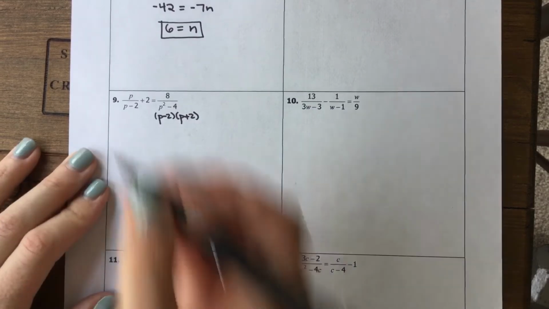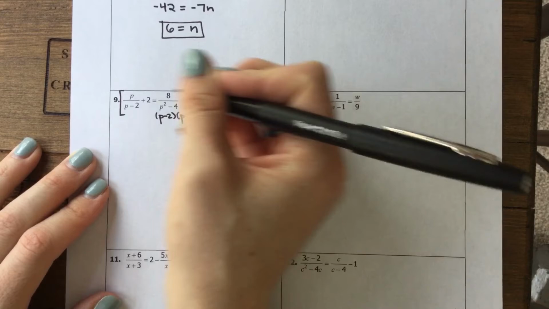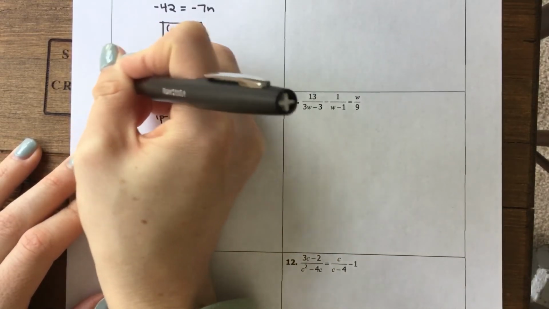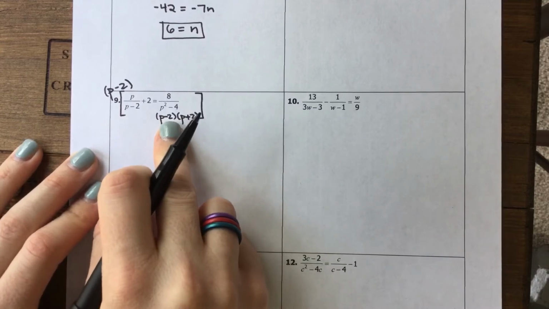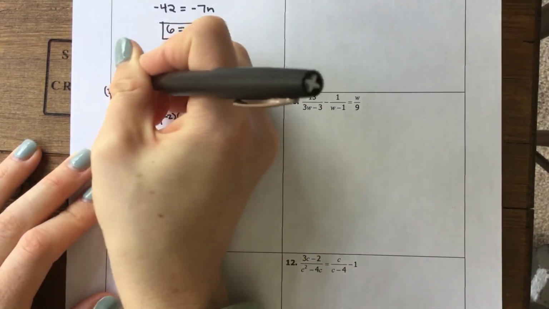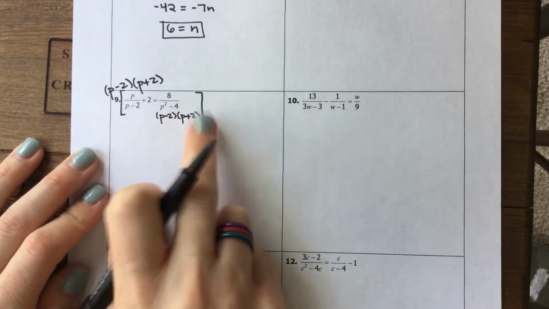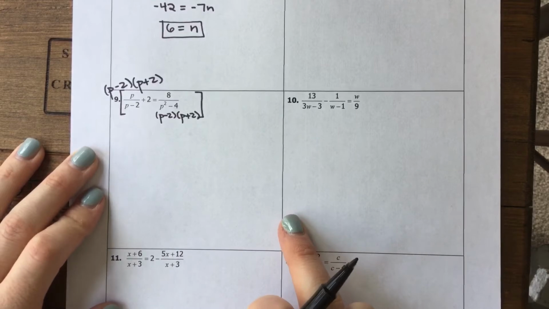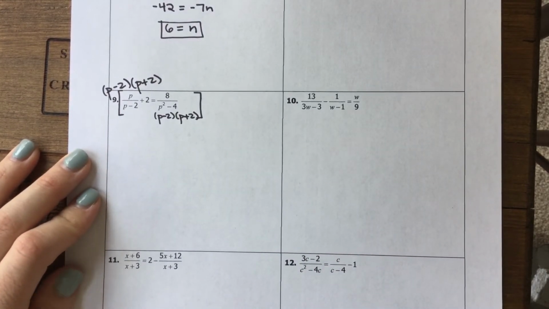All right, so I'm going to take both sides of this equation. I'm going to multiply everything by a p minus 2 so that this will cancel. And that will actually also make this cancel. And then to make sure this cancels, I need to multiply everything by a p plus 2. So just kind of look denominator by denominator and make sure that you're multiplying in something that will make everything cancel.